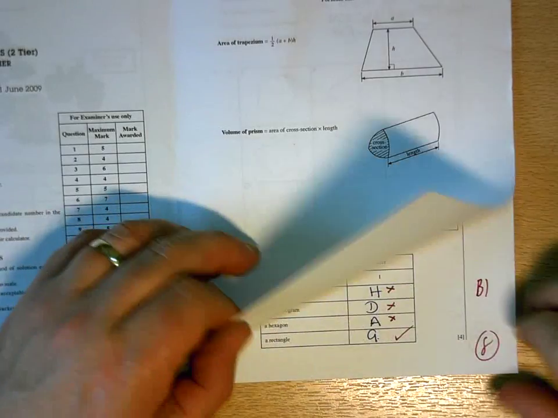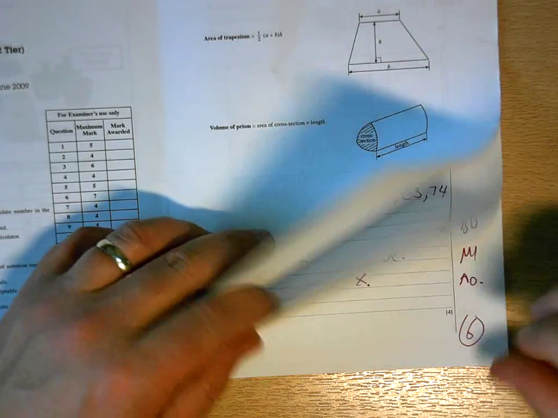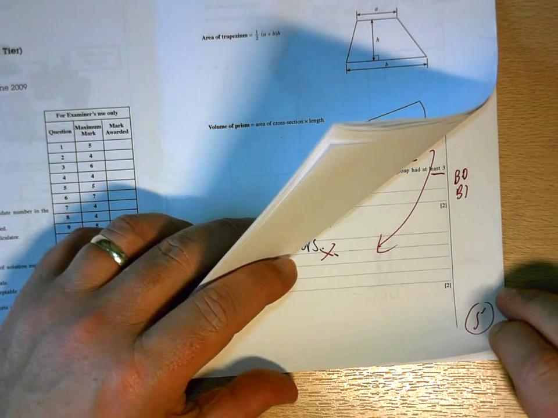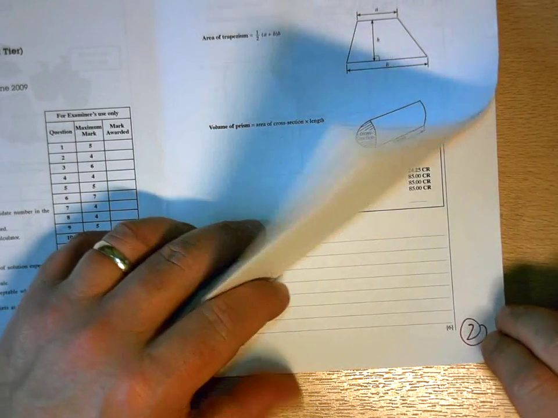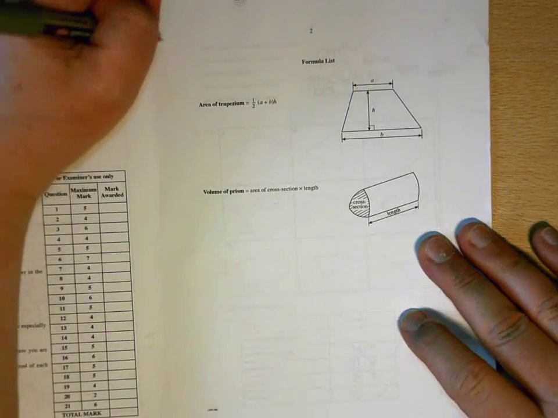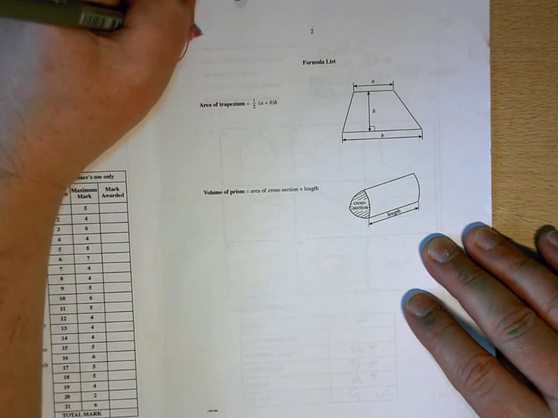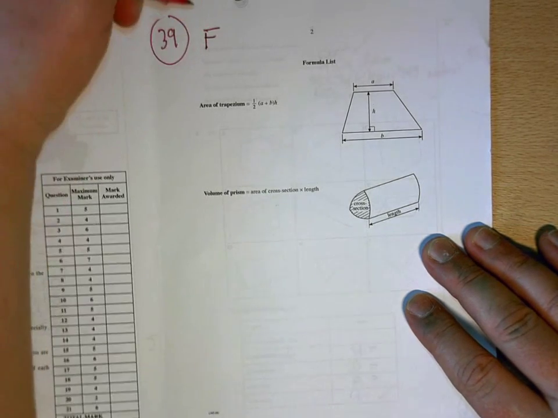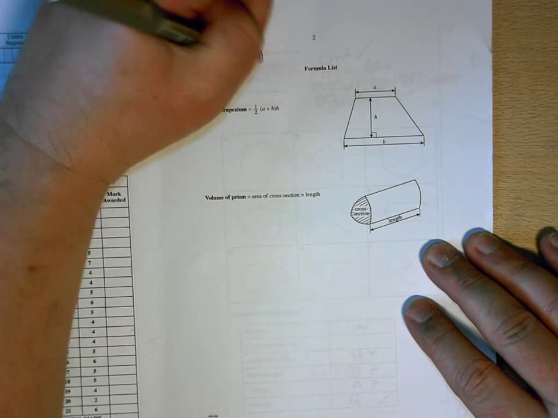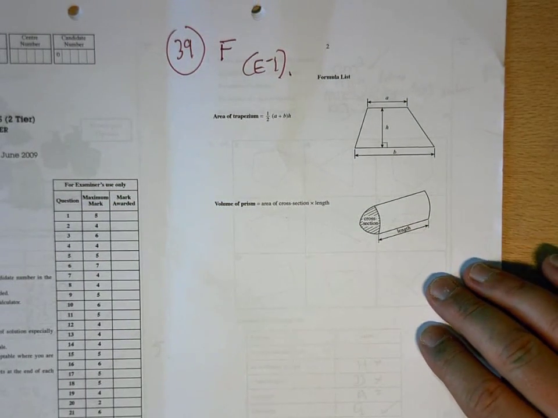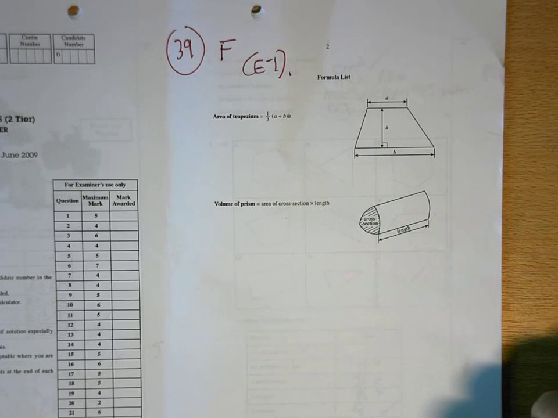So 50 last time. Let's see what you get. 8, 12, 18, 24, 29, 30, 32, 39, 39. So not so good. That's an F. It's 1 mark off an E. It's not as good as you did last time, and there's lots of little mistakes in there that you need to be able to put right.